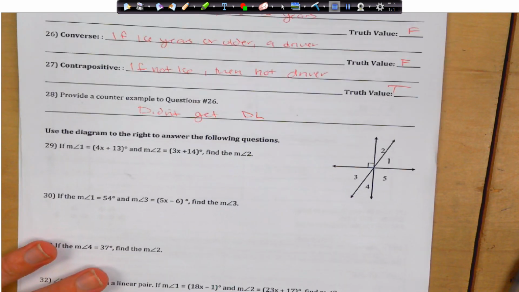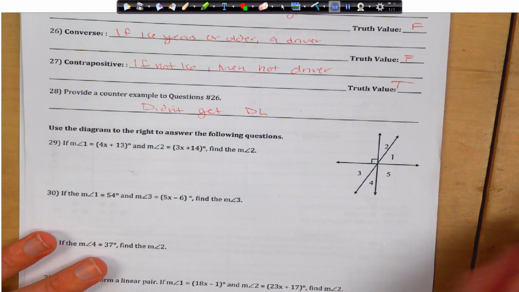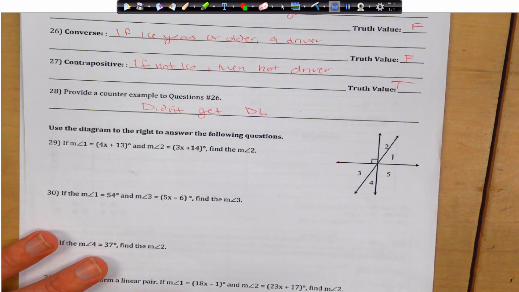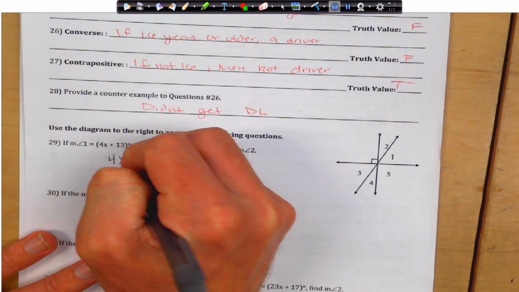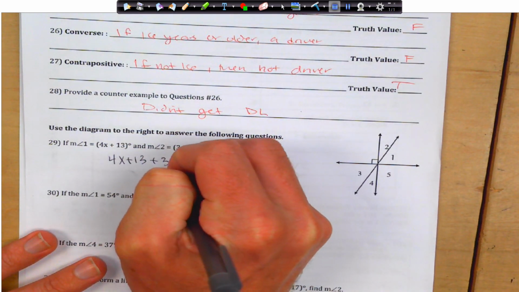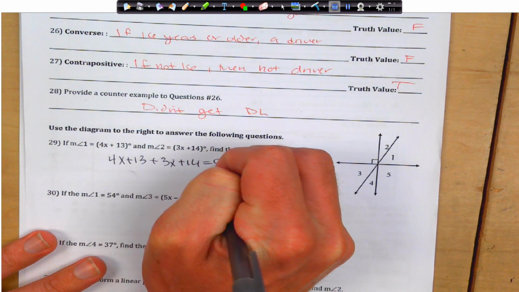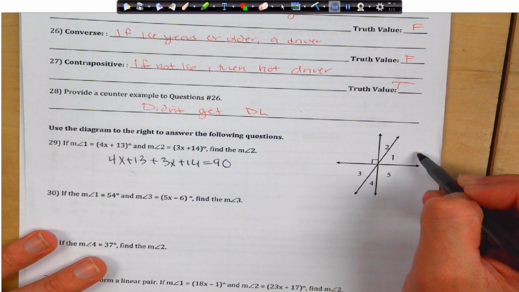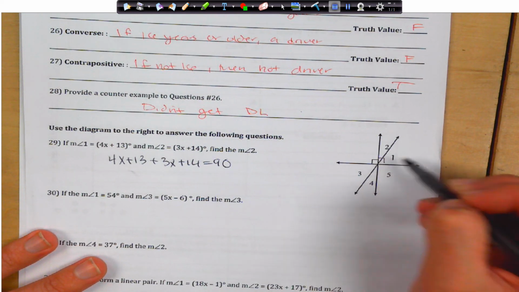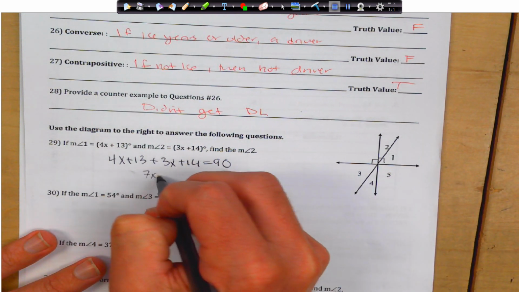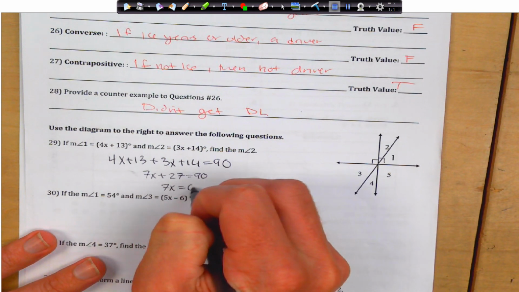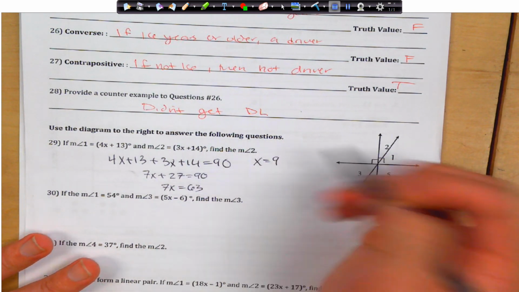All right, we didn't fill these out yet, so we'll do them quick. 1 and 2 here are going to add to 90 degrees. So we're going to get 4x plus 13 plus 3x plus 14 equals 90. The reason why they add to 90 is there's a 90 here. This whole thing is 180, so these also need to be 90. So we get 7x plus 27 equals 90, 7x equals 63, x equals 9.